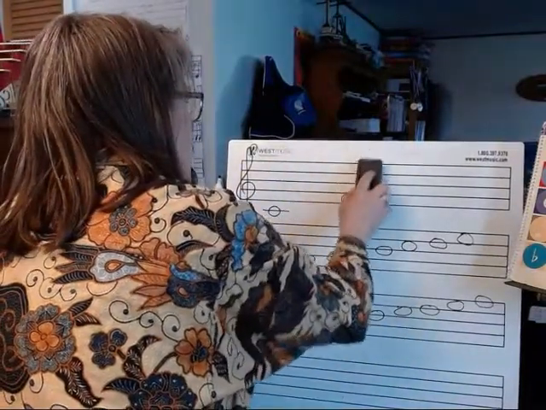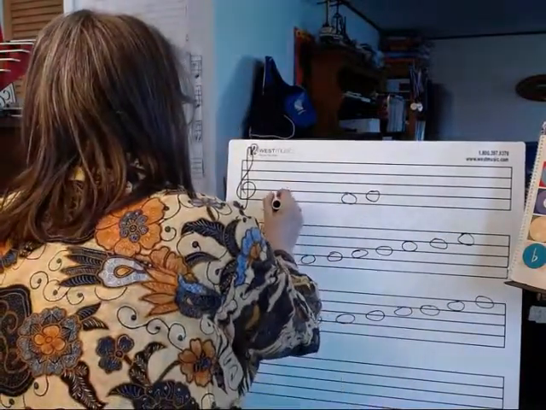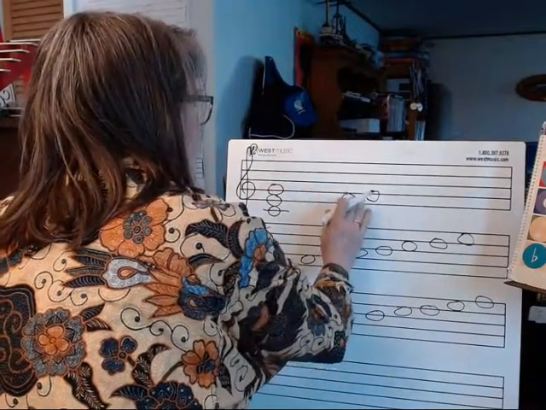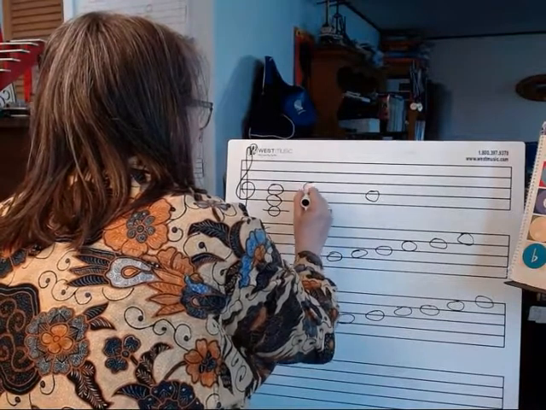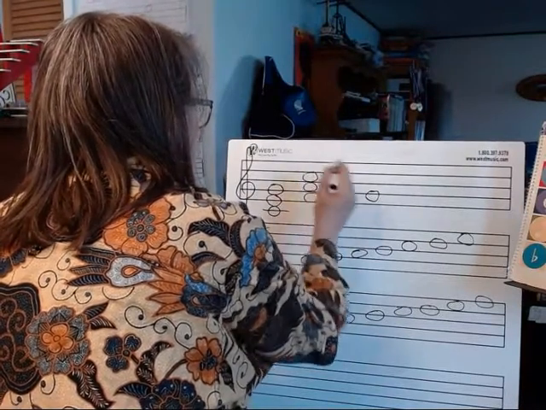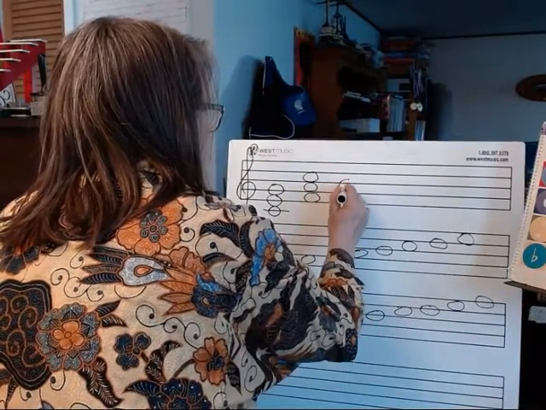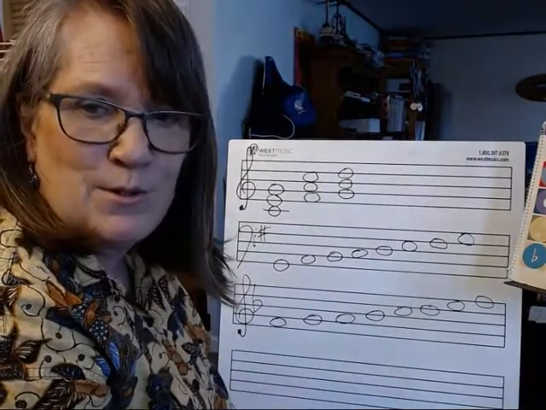The next thing we have to do is turn these into triads. So if you're on a line, they will all be lines. If you're on a space, it will all be spaces. And I call this stacking the burgers.